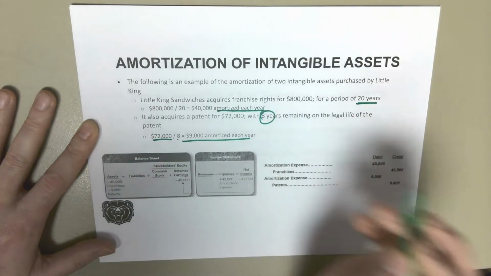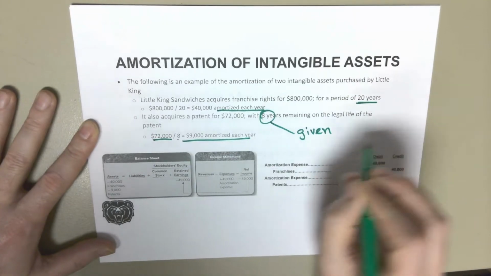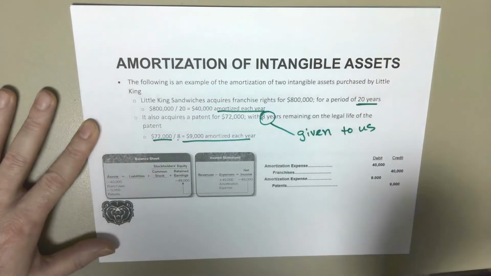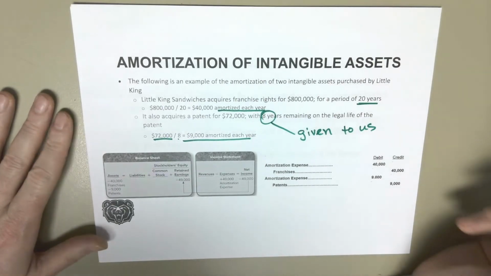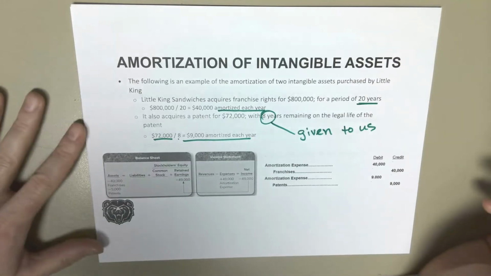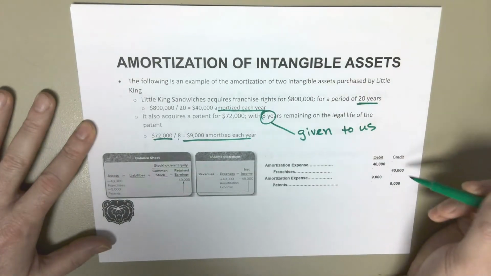Now, this 8 years is something that was told to us, okay? Somebody told us that's how long was left on the patent, okay? We didn't get to make that up. When we purchased the patent, somebody told us, hey, there's 8 years left on this patent before you have to refile, okay? So your journal entry is going to look like this.